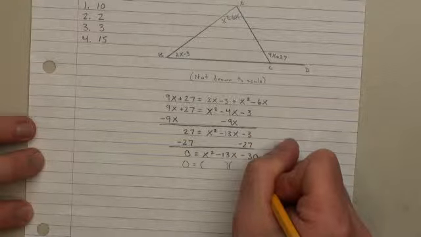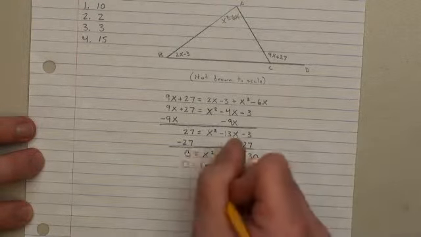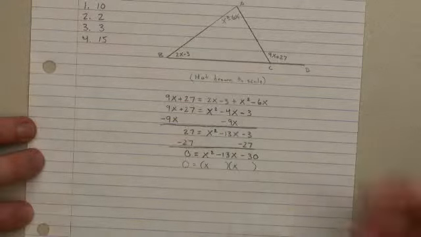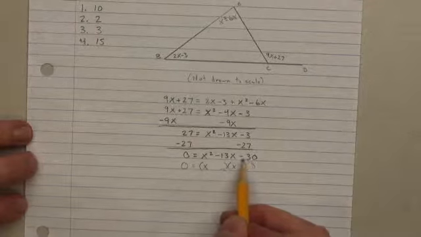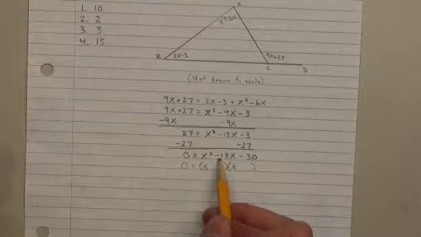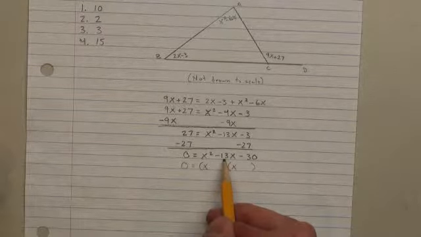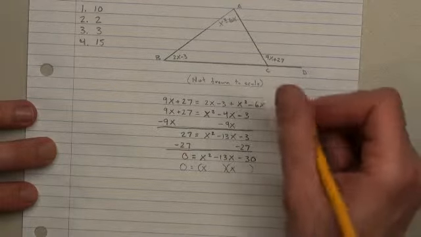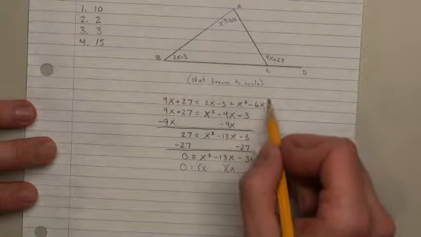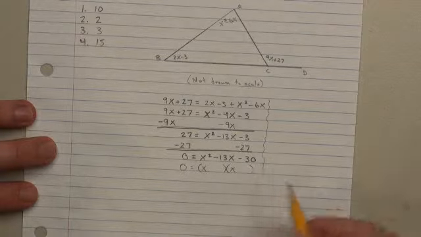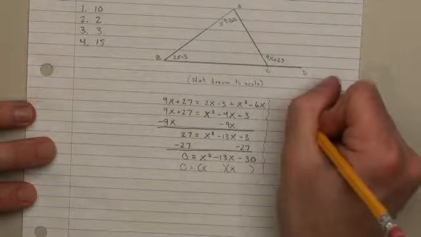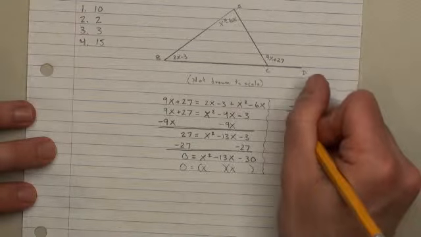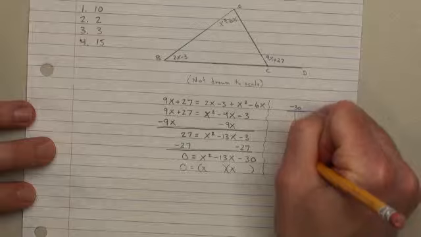Do you remember this? And I put an x term in the beginning of each one, right? Then I have to think of the factors of negative 30 that add up to negative 13. Okay? So let me list right over here next to my problem. I'm going to list all my factors of negative 30. Okay? In like a T-type chart.